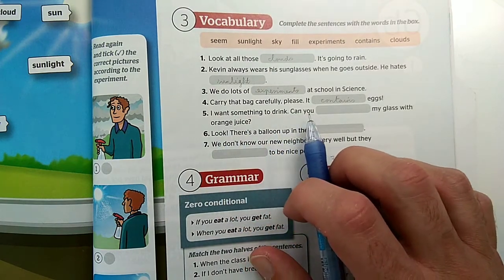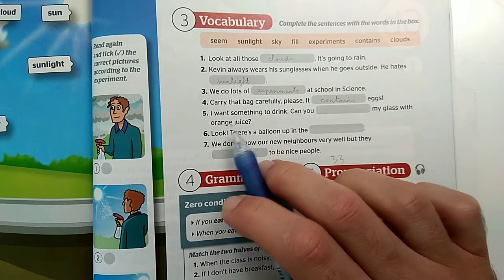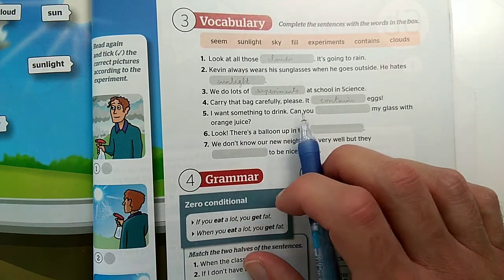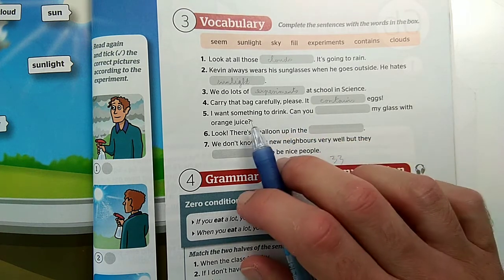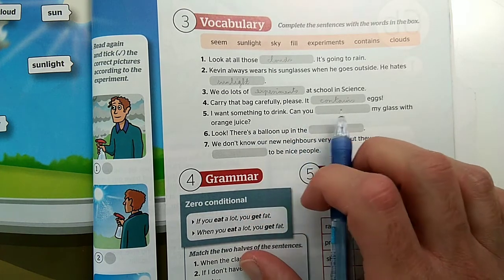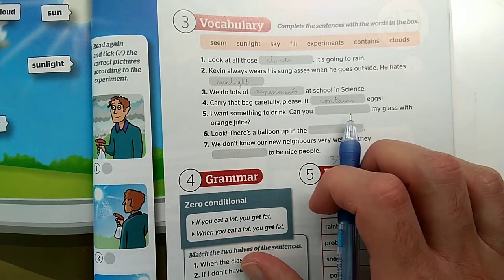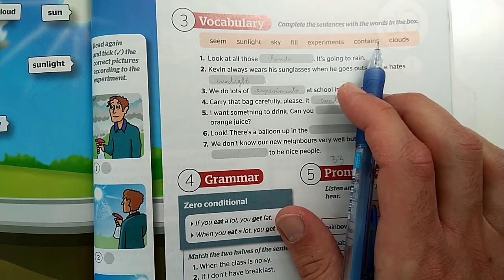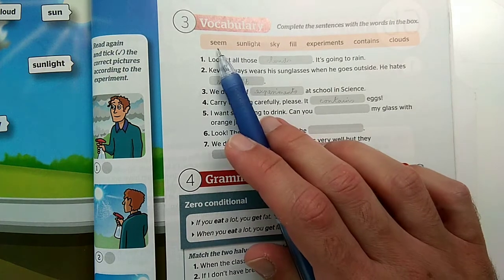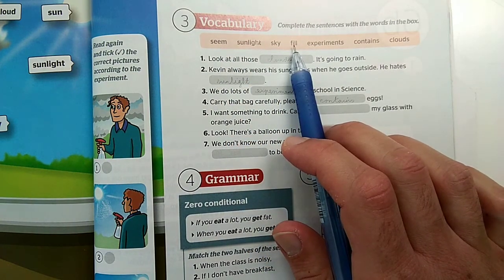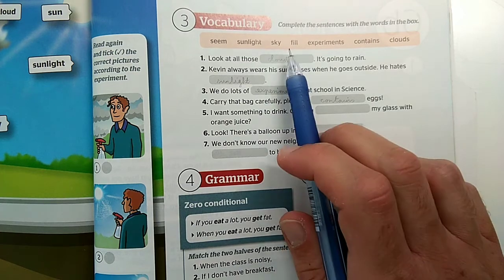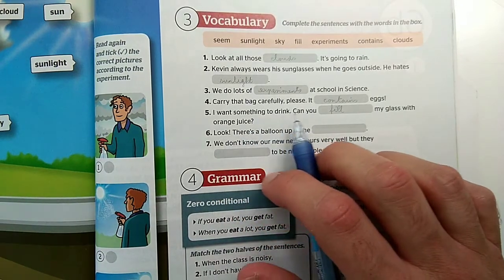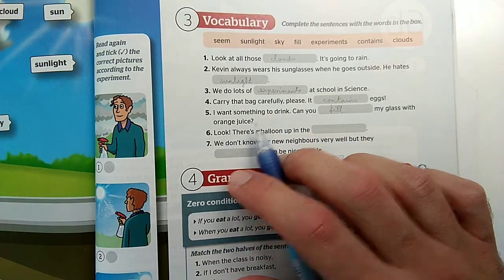Szeretnék valamit inni. Tudnál nekem egy poharat narancslével? Ott van az, hogy can. Amit kihoztunk a you mögül, mert kérdőmondatunk van, akkor a can you után igét keresünk mindenképpen, ráadásul olyan igét, ami a can miatt se s betűt, sem ing alakot, sem ed-et, semmit nem tartalmazhat, tehát maradt a seem, a tűnik, maradt a fill, az a tölteni, és nem is maradt más. Hát akkor itt valószínűleg meg tudnál-e tölteni nekem egy poharat narancslével? I want something to drink. Can you fill my glass with orange juice?